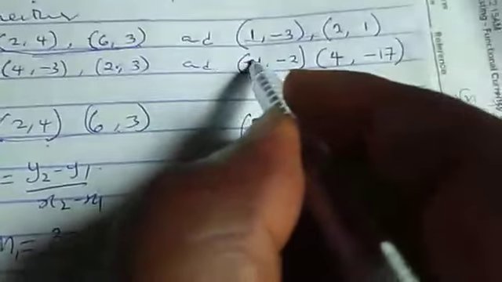Now, if you consider the second pair, the points are (4, minus 3), (2, 3), and (4, minus 2), (minus 1, minus 17).